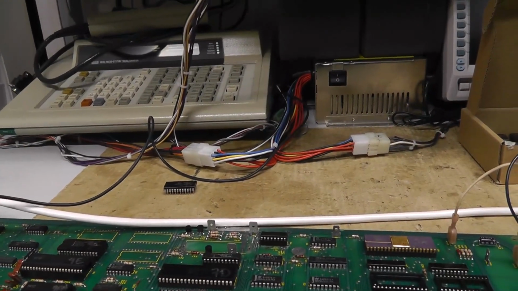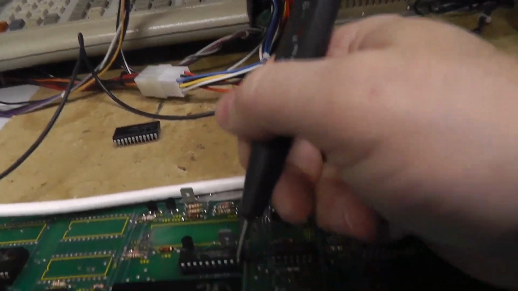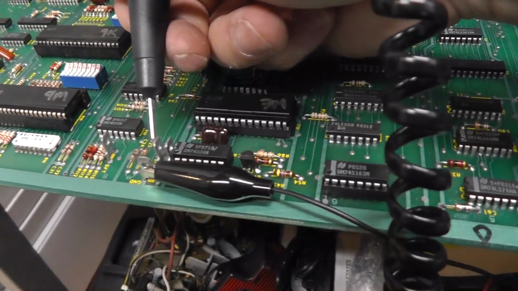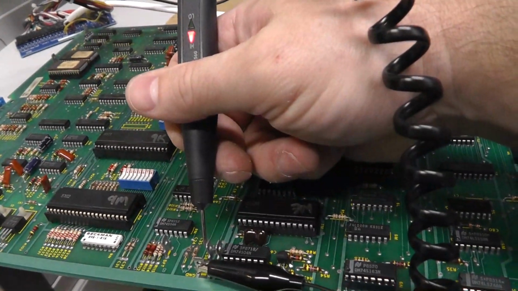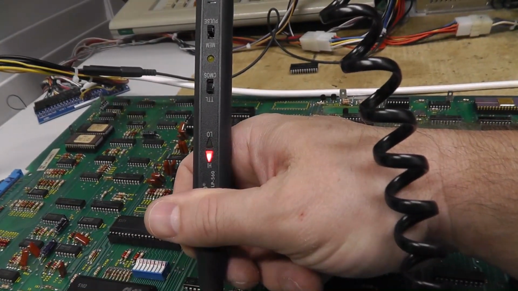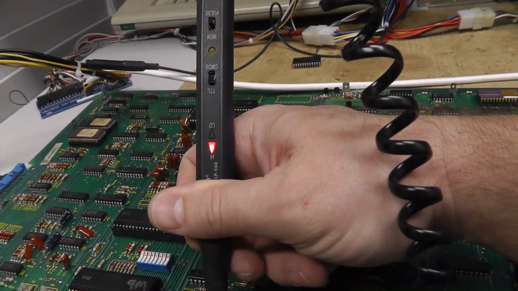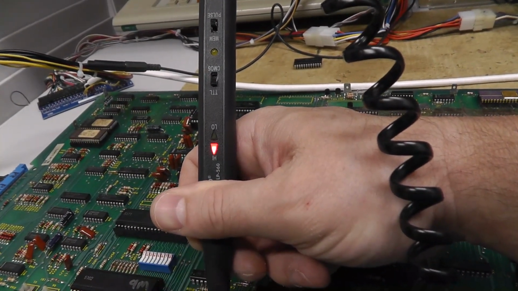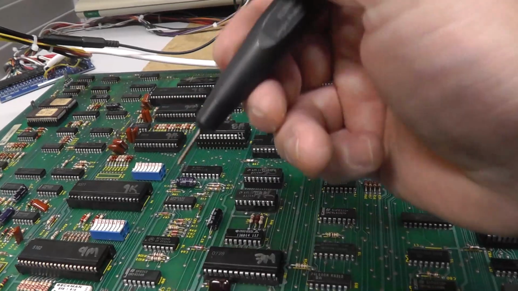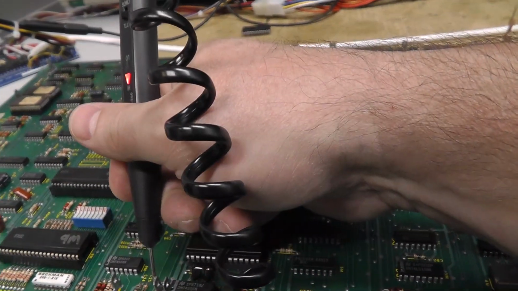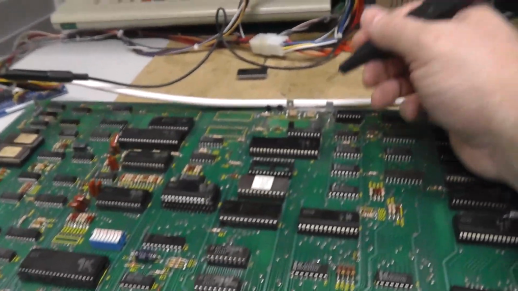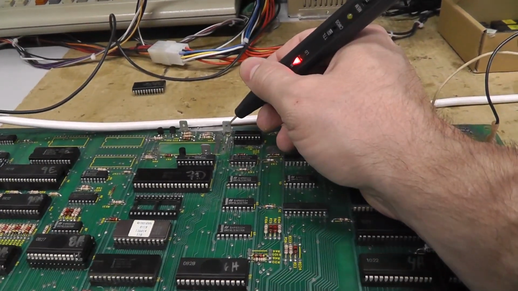You can tell it's resetting because there's some lines on there. And if we come to pin 26, or actually we can just come to this reset. See, it's resetting. Barely. It doesn't really look like it's going low, does it? But it is.